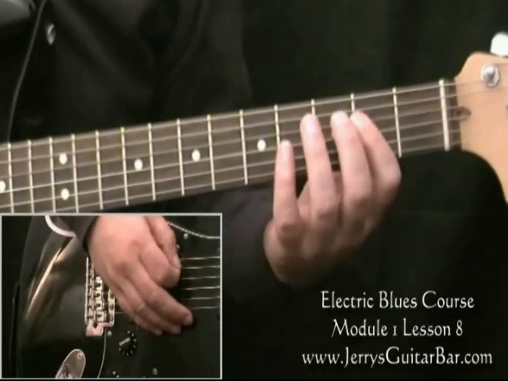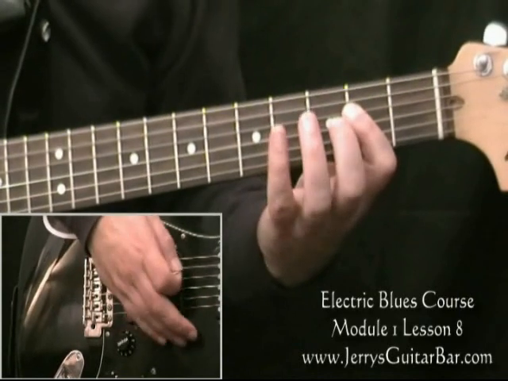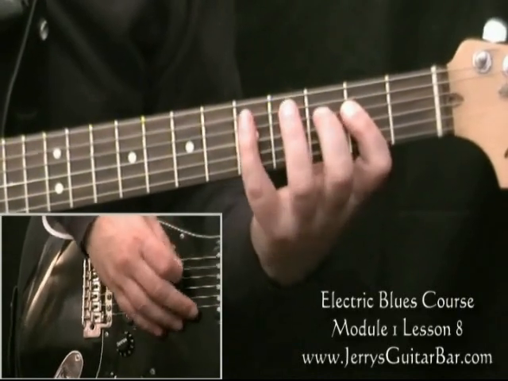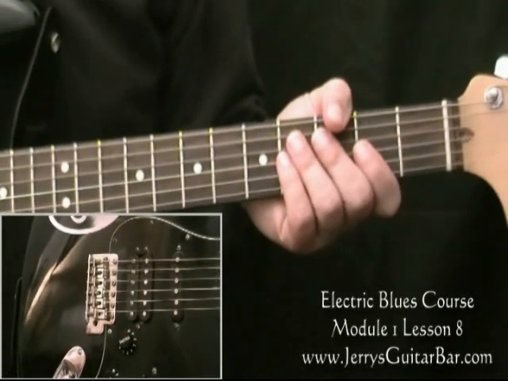What about with a count? 1 and 2 and 3 and 4 and 1 and 2 and 3 and 4 and 1. Round and round and round it's going to go on that lick.